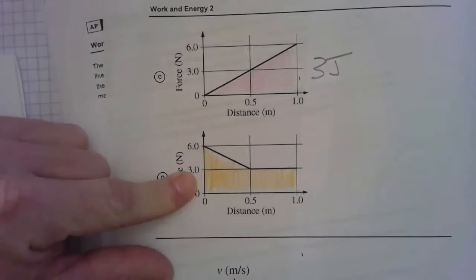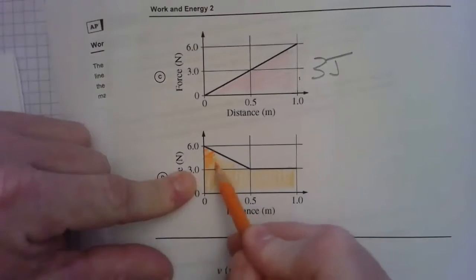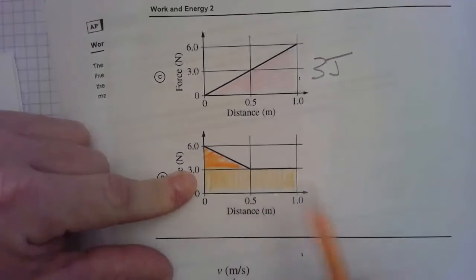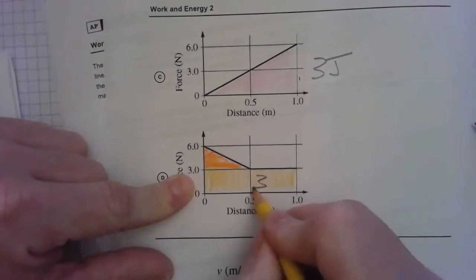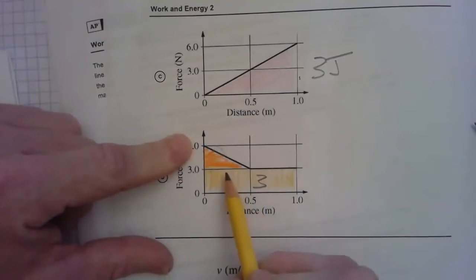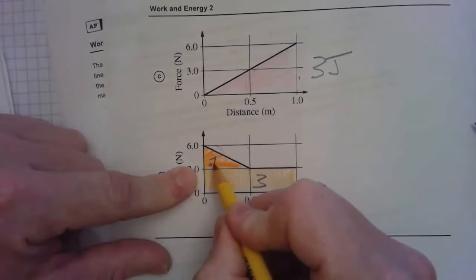Break it up, and we'll see if this orange shows up. There we go. We'll break it up, this piece separately. So this yellow piece right here has an area of 3. This area here is half times 3, but cut it in half. So it's half of 1.5, so it's 0.75.